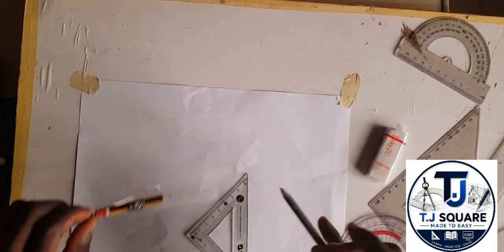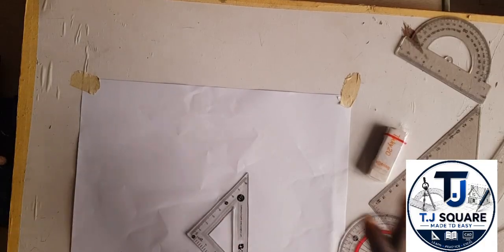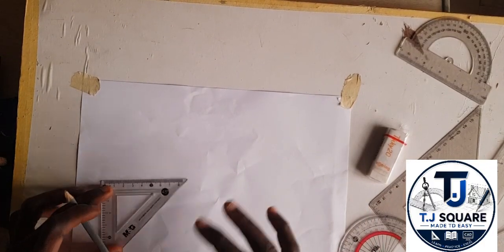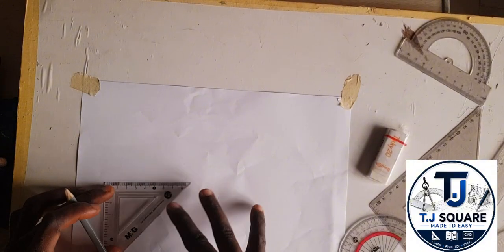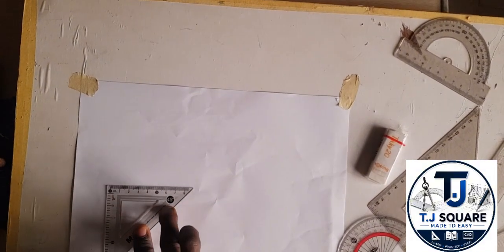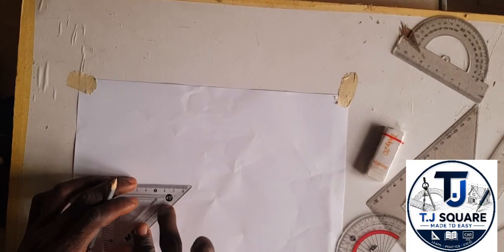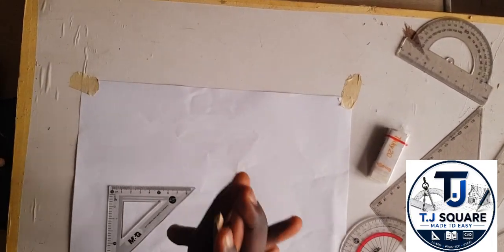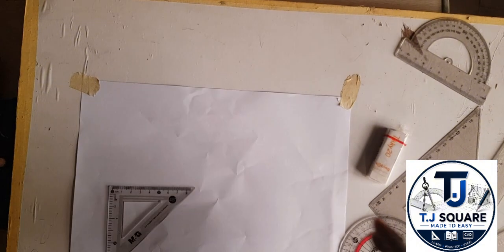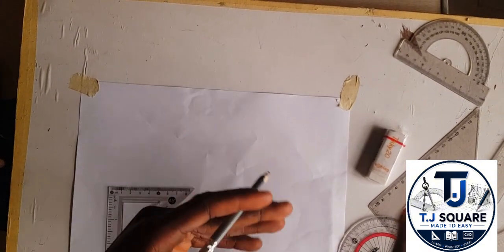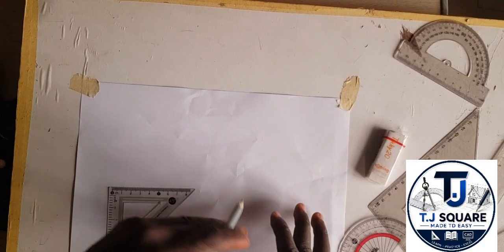We'll construct a pentagon. We use 2 ways to construct a pentagon. The first way is the technical drawing way of constructing it, using your compass. The second way is construction of a pentagon using your set square or your protractor.